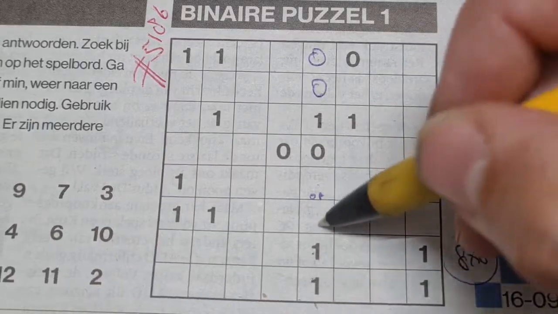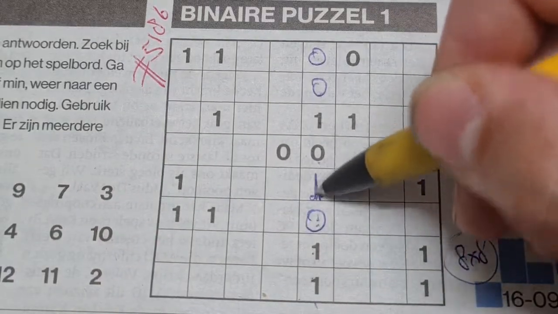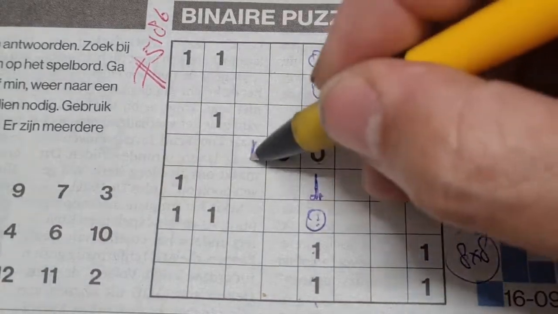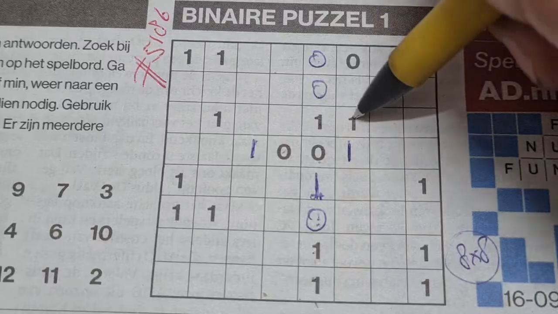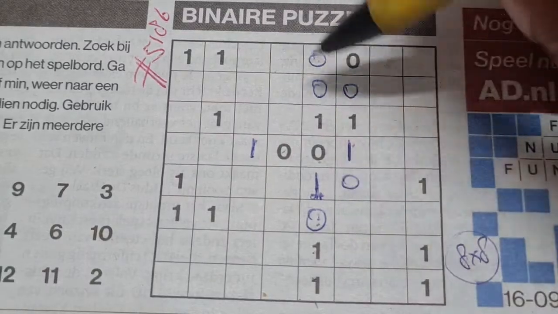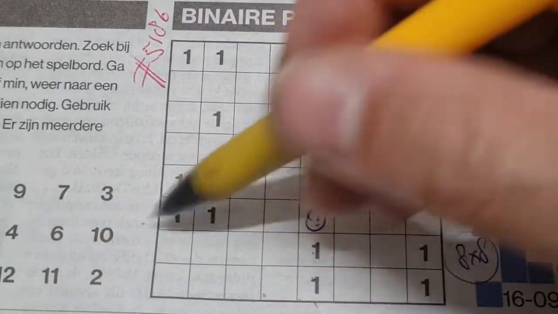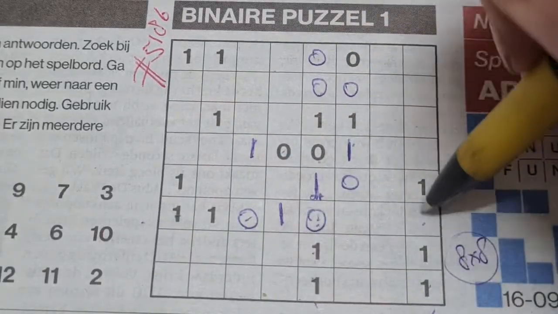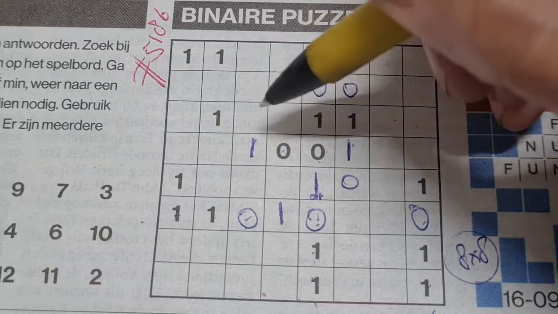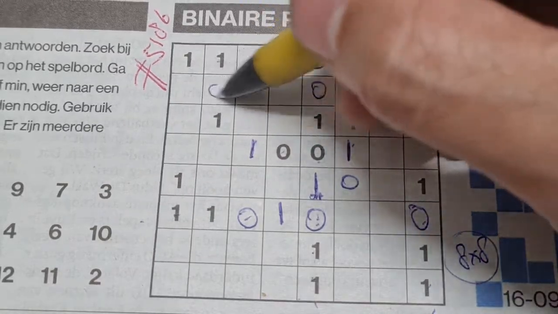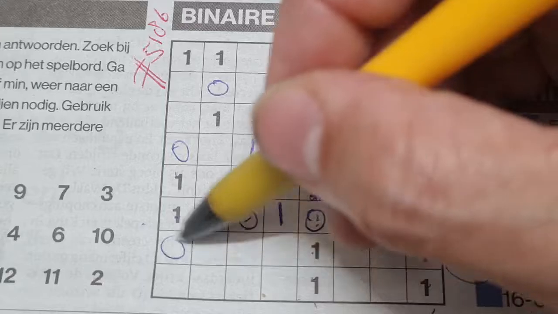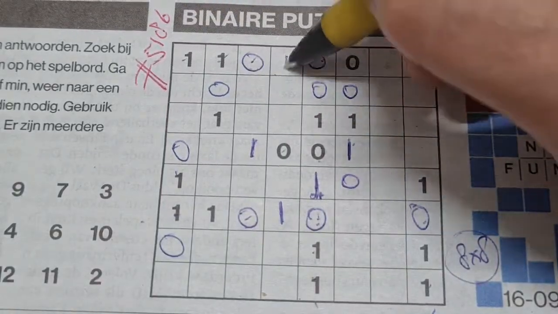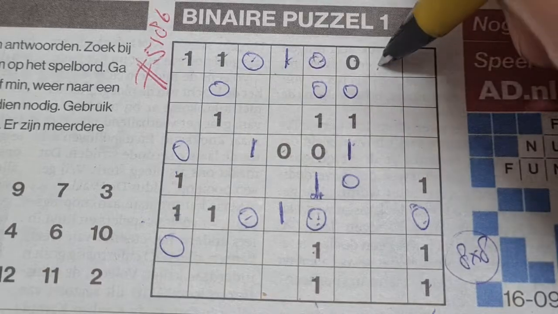Double 1, here no, there no. Between 2 O's comes a 1. Yeah, correct. Okay. Double O, here 1, there 1. Double 1, here no, there no. Double 1, here no, there no. Between 2 O's comes a 1. Double 1, here no, there no. Between 2 ones comes an O. Double 1, here no, there no. Double 1, here no, there no. Between 2 O's comes a 1. Double O, here 1, there 1.